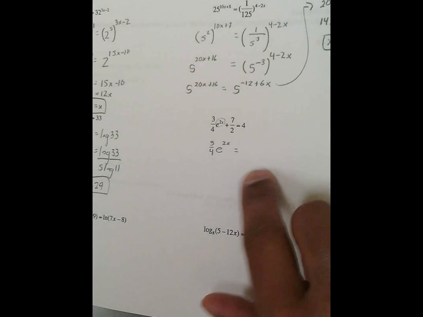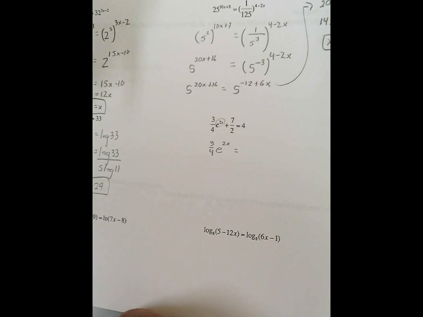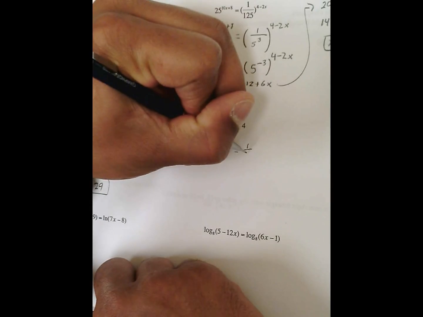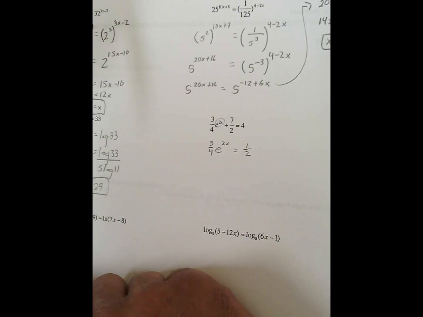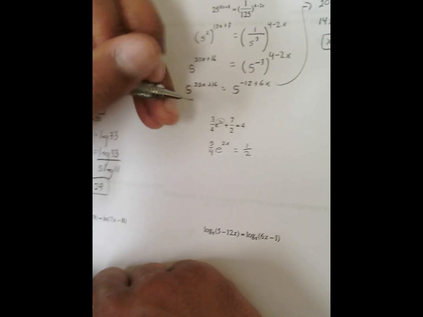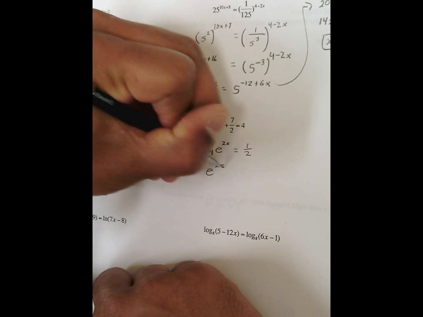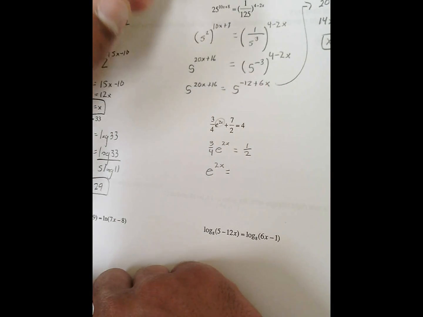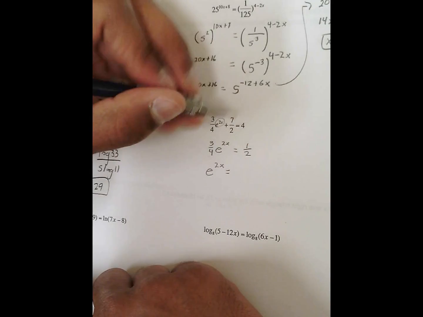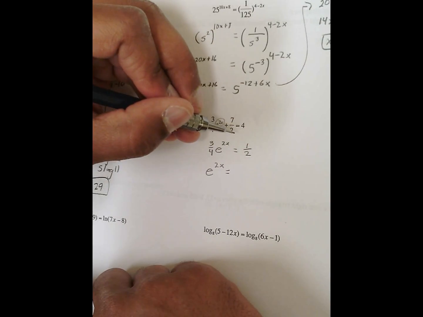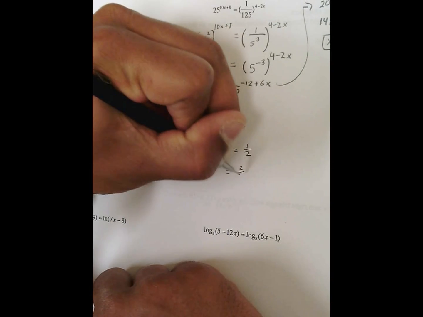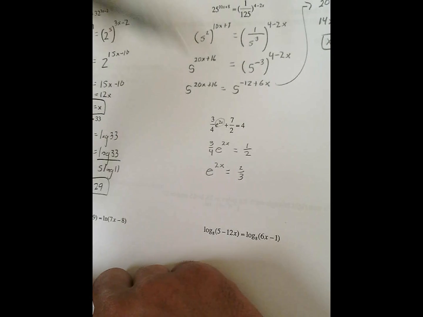Alright, back to it. Okay, so 4 minus 7 halves. Well, 4 is 8 halves. So this is 1 half. 8 minus 7 is 1. And then I need to multiply both sides by 4 thirds. 1 half times 4 thirds is, so that'd be 4 over 6, which is 2 thirds. Makes sense? Yeah, 2 thirds.